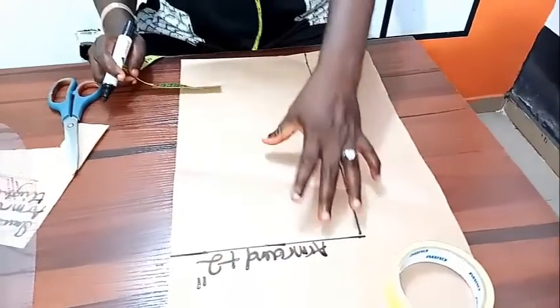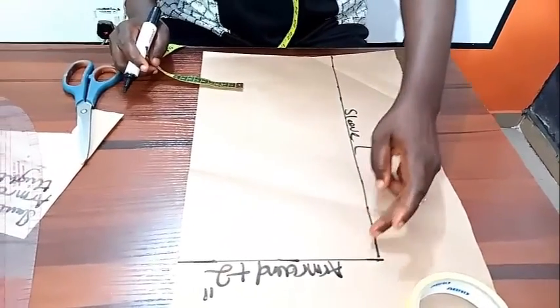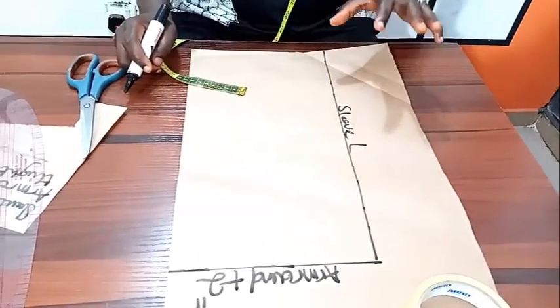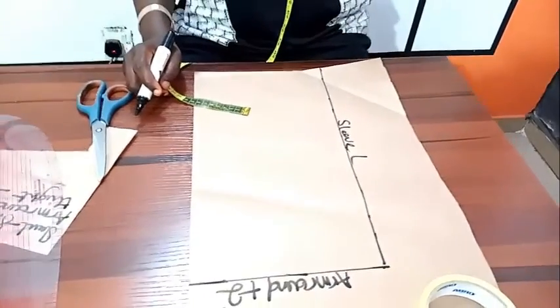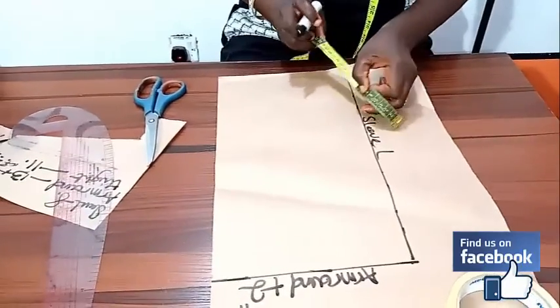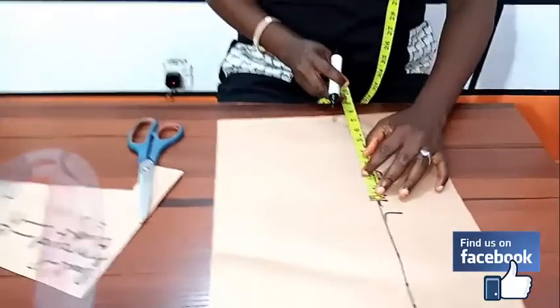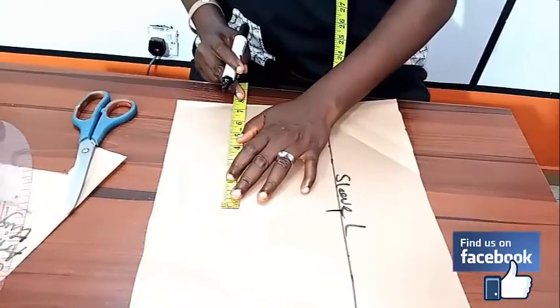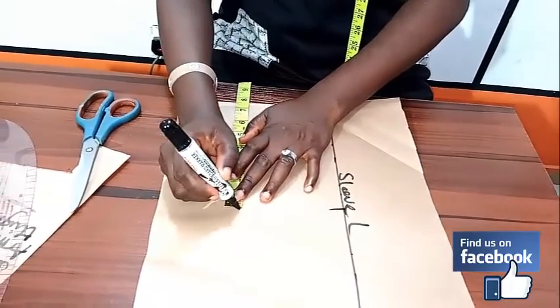So the arm round I just measured now is 15. So I'm going to divide it into 2. 15 divided by 2 will give me 7.5. So I'm going to measure 7.5 to divide the whole thing into 2.